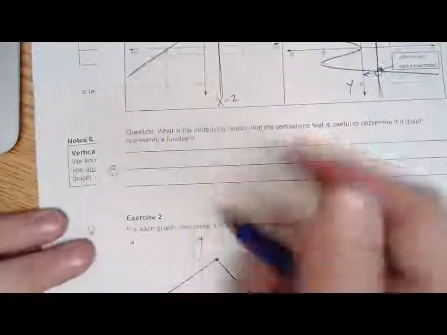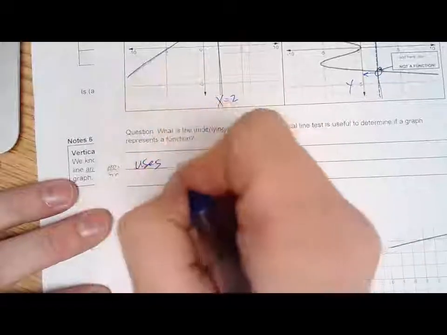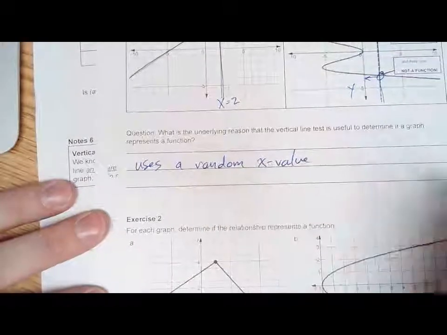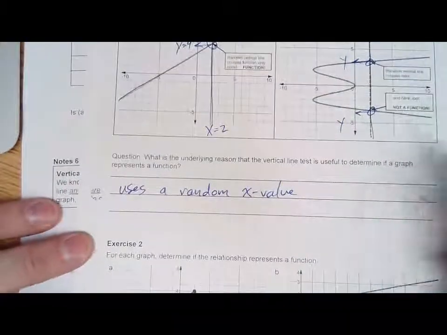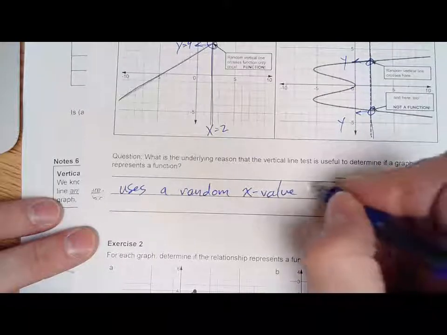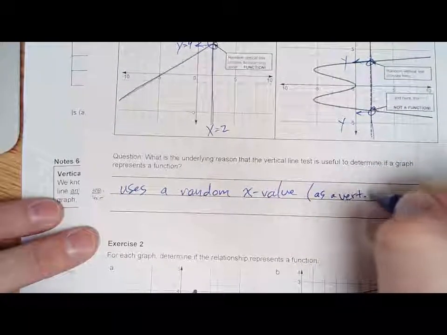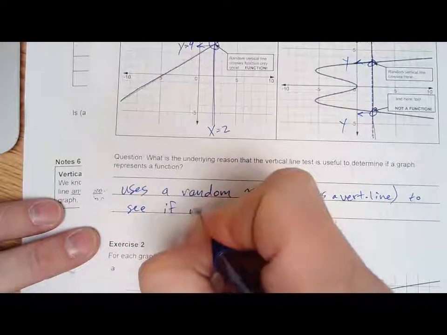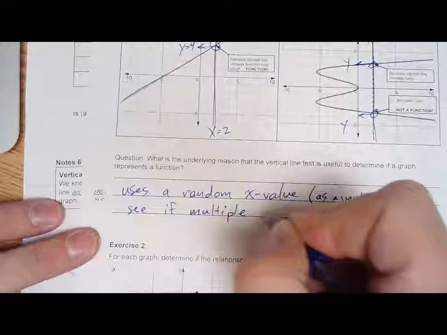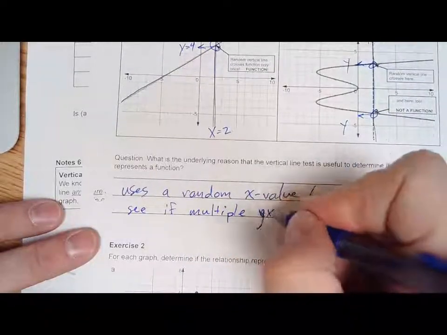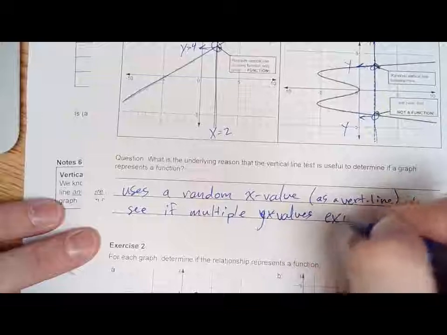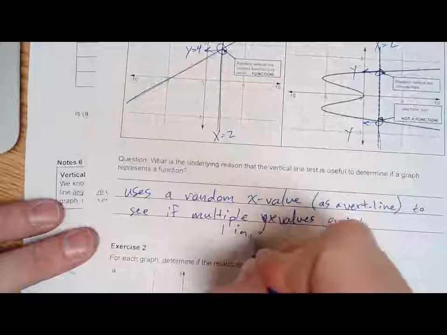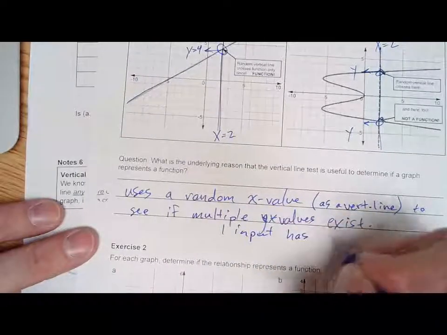That's bad. The vertical line test uses a random x value, and it can change or shift. We could draw multiple lines, but it uses a random x value as a vertical line to see if multiple y values exist. That would mean that one x has multiple y's, or one input has multiple outputs, and that's not a function.